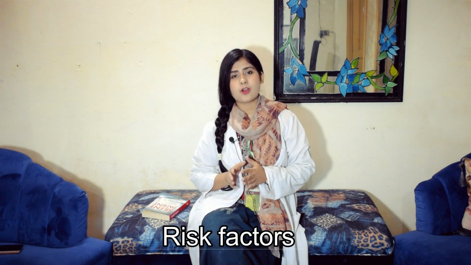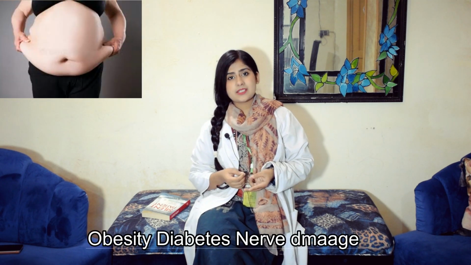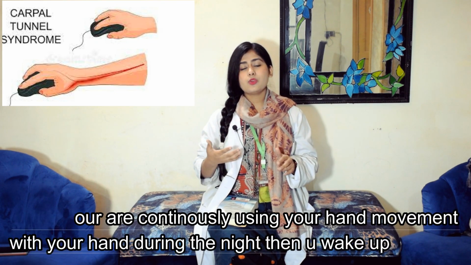Coming to the risk factors of carpal tunnel syndrome: hypothyroidism, obesity, diabetes, nerve damage and fluid buildup. With diabetes, you feel slower nerve response and less sensation in your fingers, and you have very little coordination in your hand, like you cannot keep your hands in a proper position while continuously using them at night with your laptop. Then you wake up with numbness and tingling in your hand, which affects the movements of your hand and your thumb.